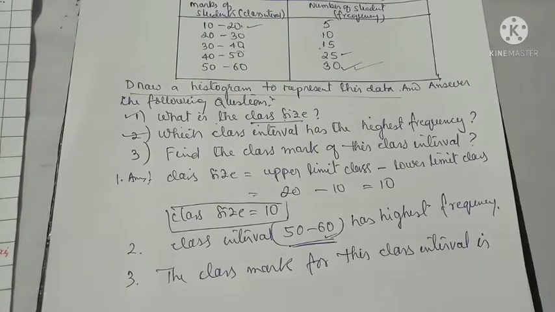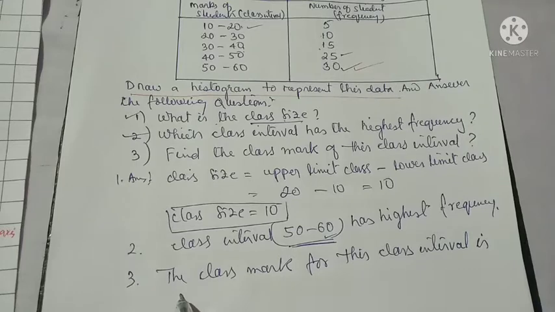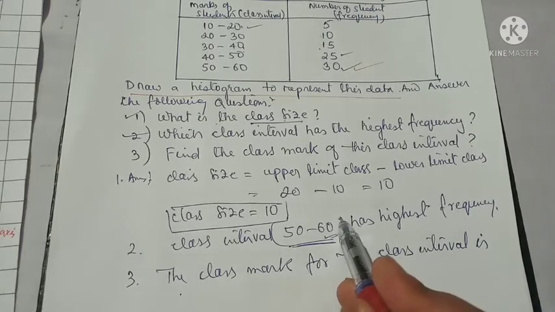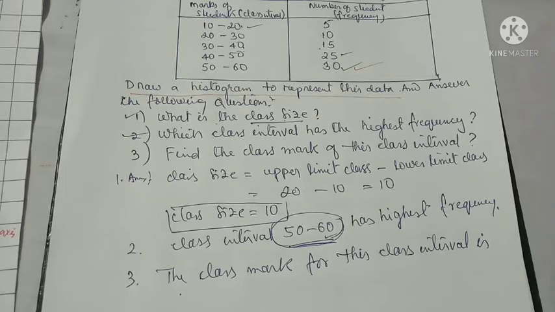Here, we have to take the class mark for the class interval of 50 to 60. So what is a class mark? Class mark is the midpoint of the class, meaning the midpoint of these two. What is the midpoint of these two? The middle of these two is 55. How to find out?